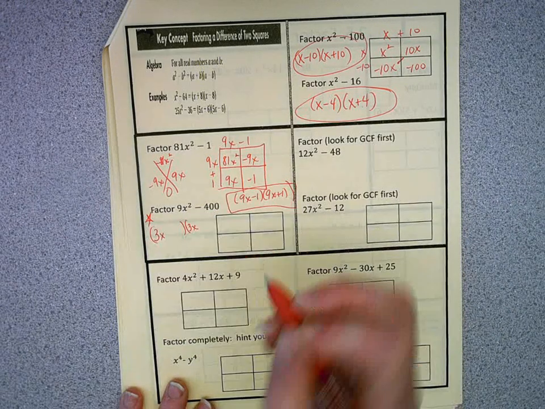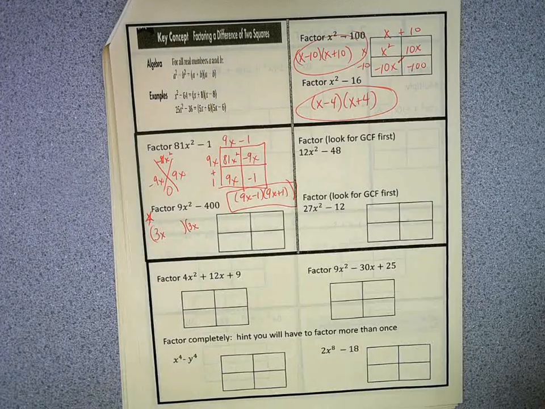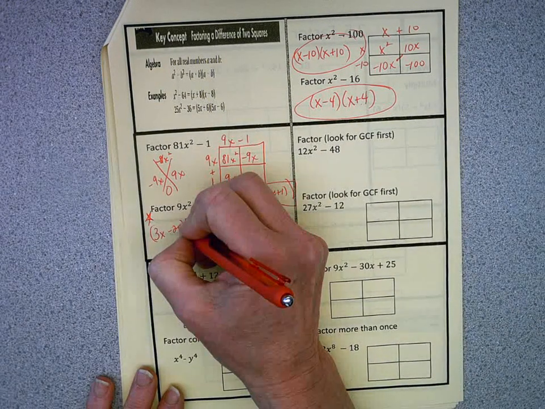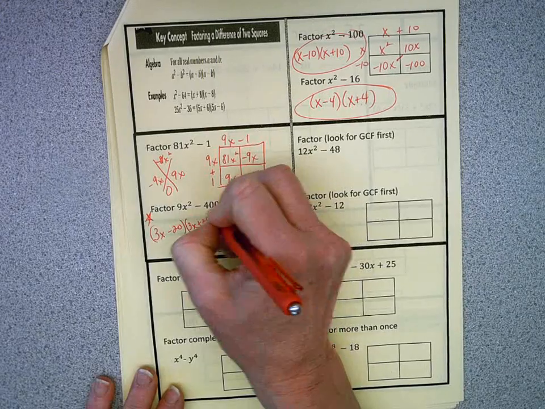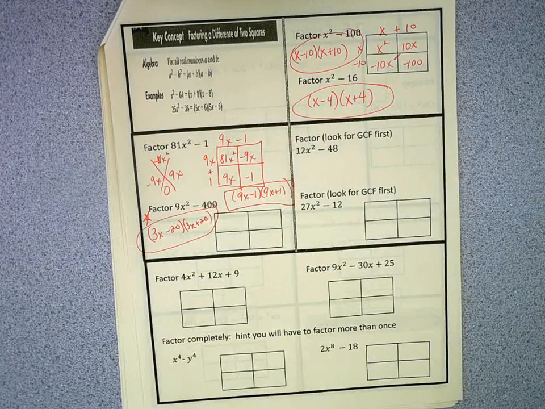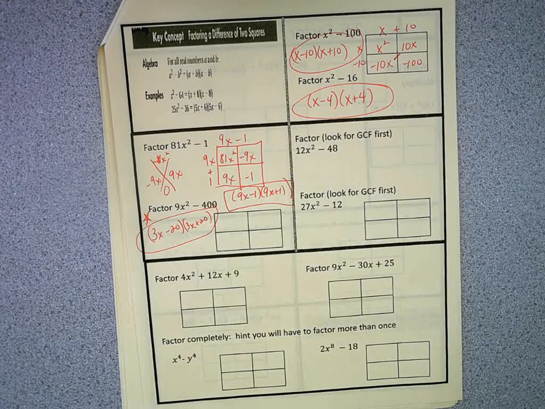And you may or may not know what the square root of 100 is, but if you know the square root of 4 is 2, then the square root of 400 is 20. So I don't have to do a whole area model. I don't have to do the whole diamond problem. I recognize that's a difference of two squares. I got squared things, I got a subtraction. Easy to do without an area model.